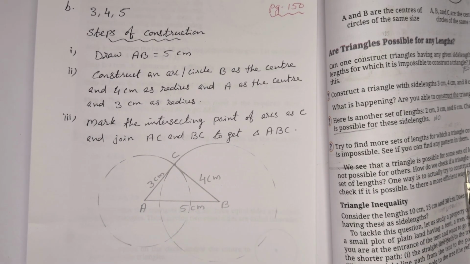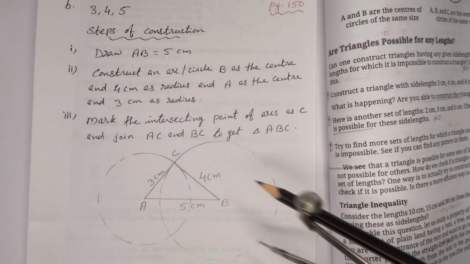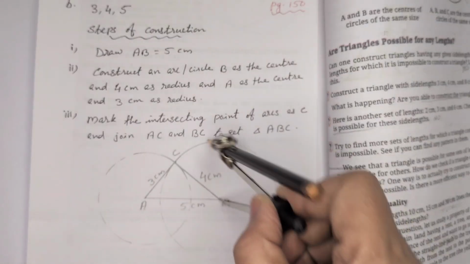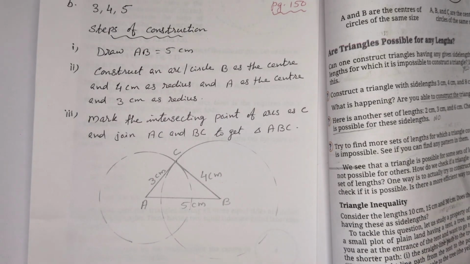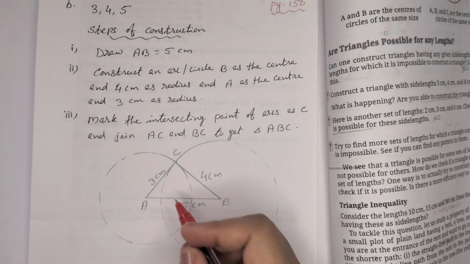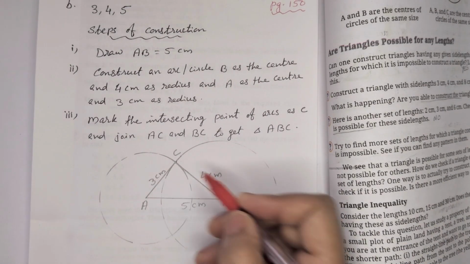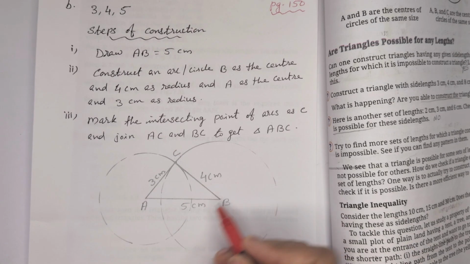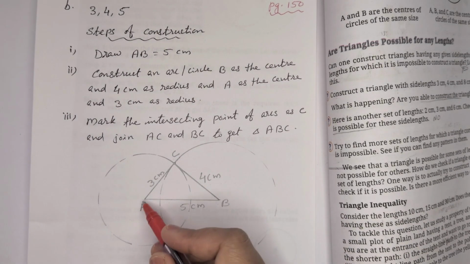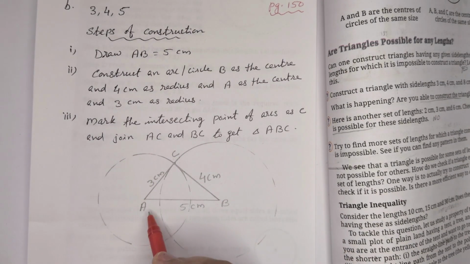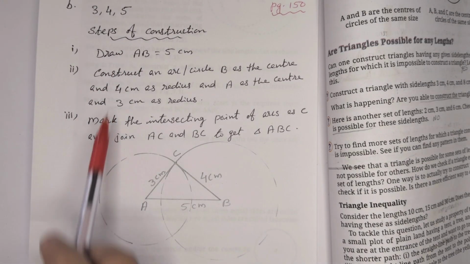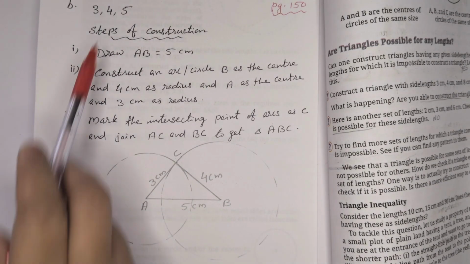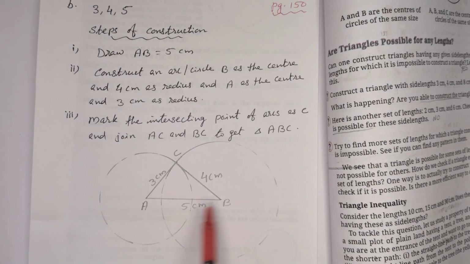And with B as the center, in the same way with 4 centimeters, draw the arc or circle. The intersecting point of the arcs is C. Check the measurements: AC is 3 centimeters, BC is 4 centimeters and AB is 5 centimeters. Join AC, BC. So ABC is the required triangle with the given measurements 3 centimeters, 4 centimeters, 5 centimeters as the sides.